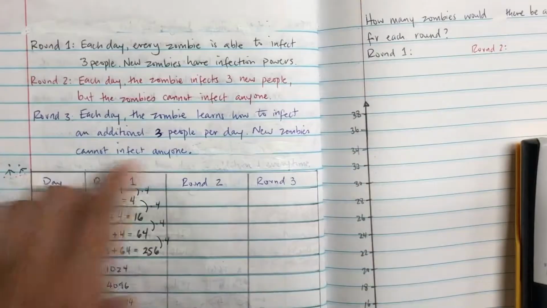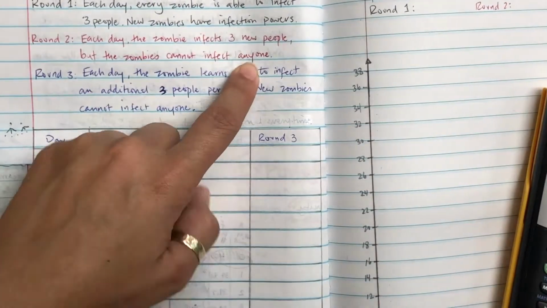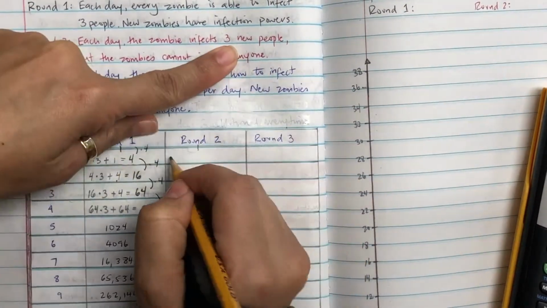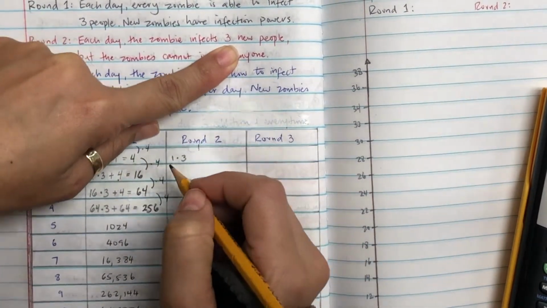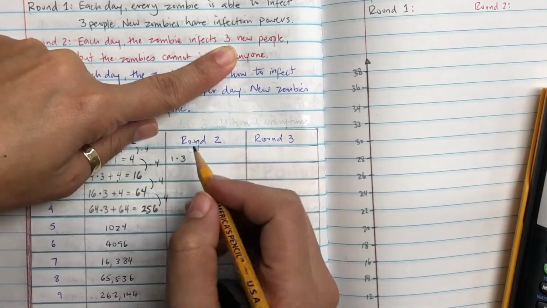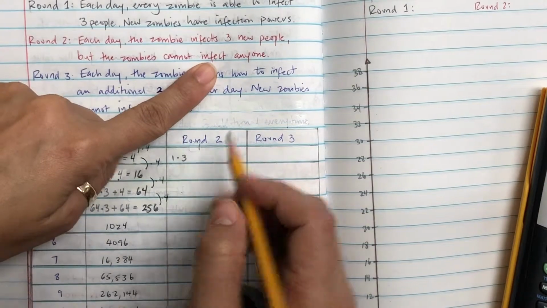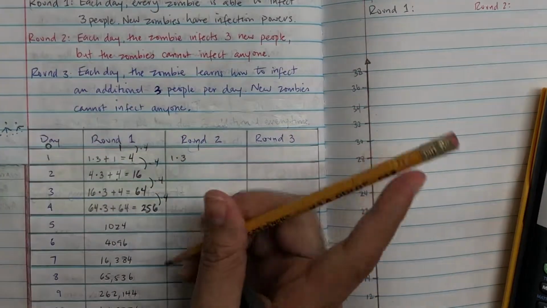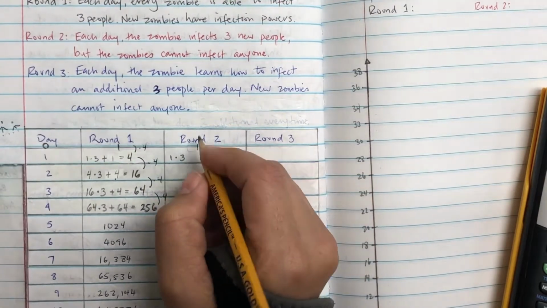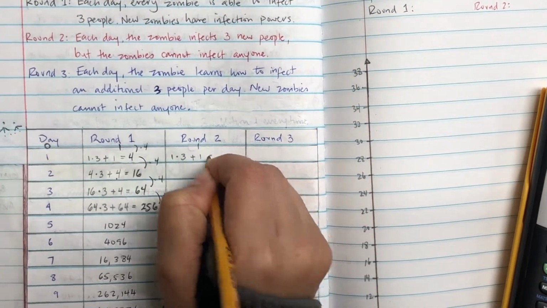Okay, round 2. Each day the zombie infects 3 new people, but the new zombies cannot infect anyone. So it's always going to be that one person infecting. So day 0, you start with 1. Day 1, you're going to have that one person infecting 3 people, so a total of 3 new infections, plus the one that's already there, the original zombie, will give me a total of 4 zombies.